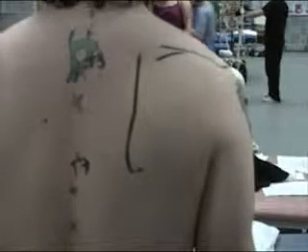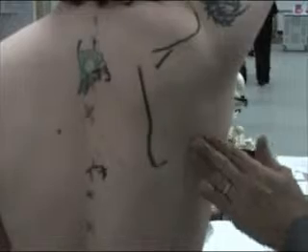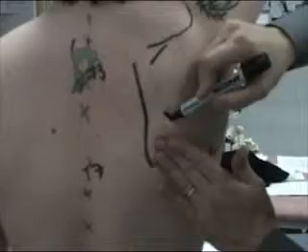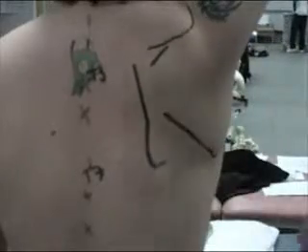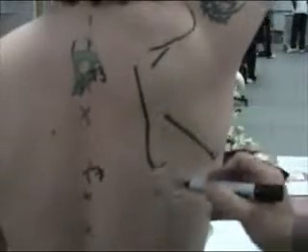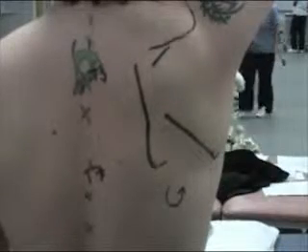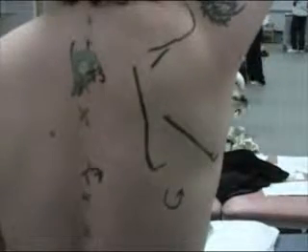If we actually get the subject to put their arm over their heads, then things change quite dramatically. You can actually feel the inferior angle of the scapula is now actually in this position, and the medial border is now at an angle like so. So what we've had there is a rotation. What we can also see is a translation of the scapula.